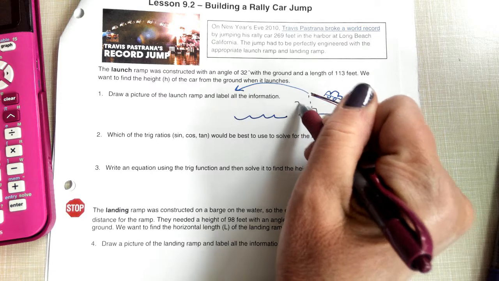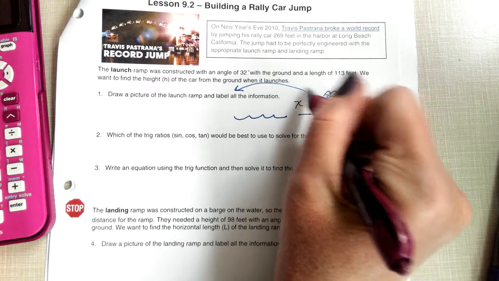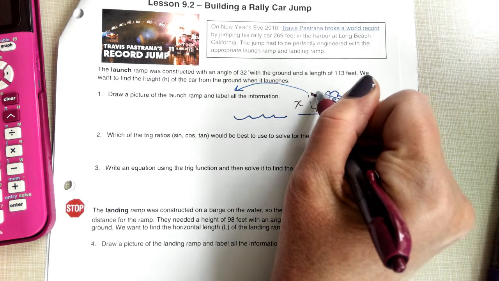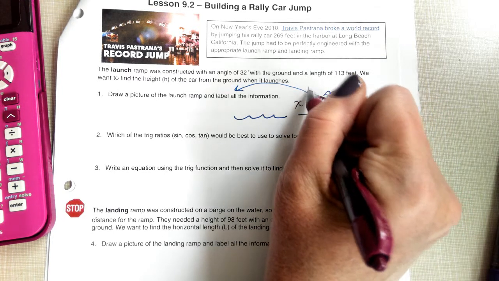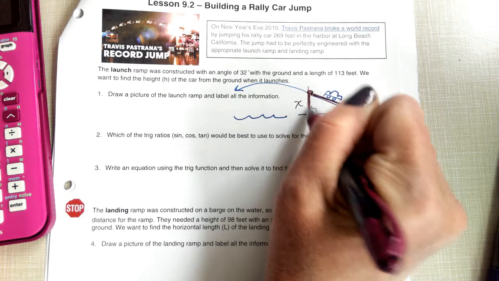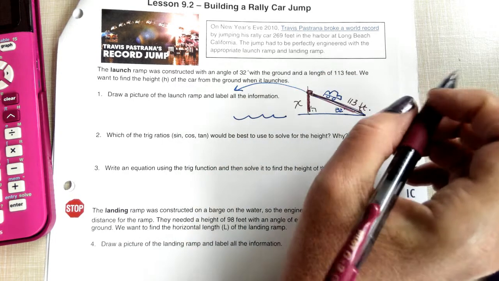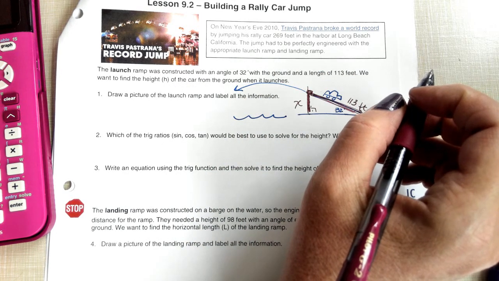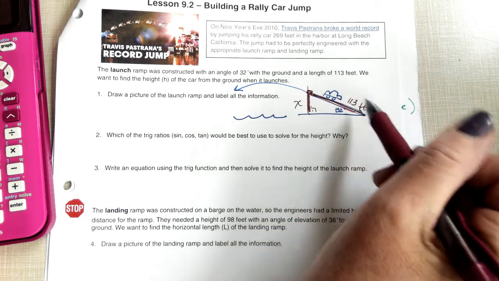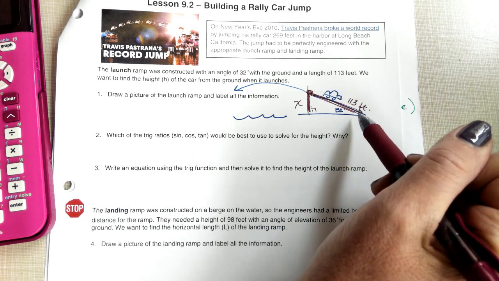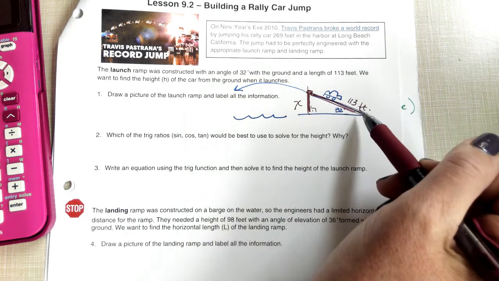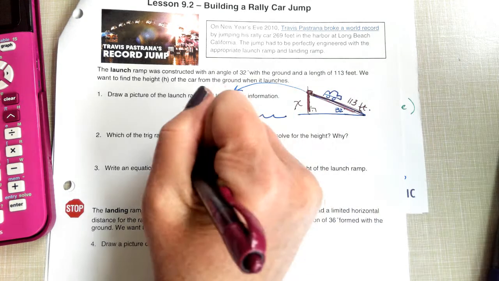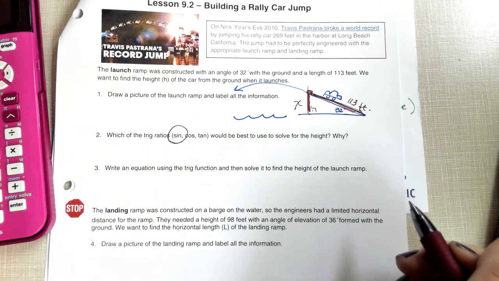So we're looking for this height. My picture is not bad, he's going this way, but this is the angle in question, right there. Where did he take off? What was this height when he went over there? The best one to use is going to be sine, because I'm looking for the opposite side and I know the hypotenuse. So sine would be the best to use.